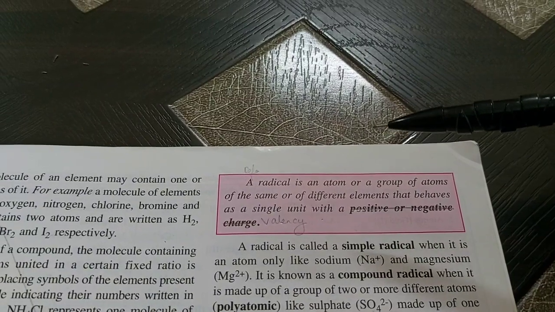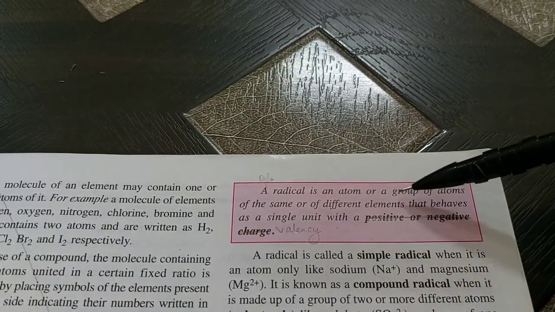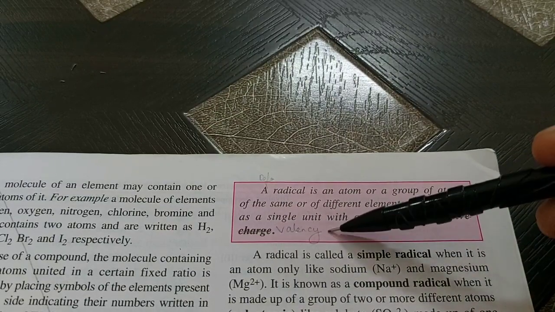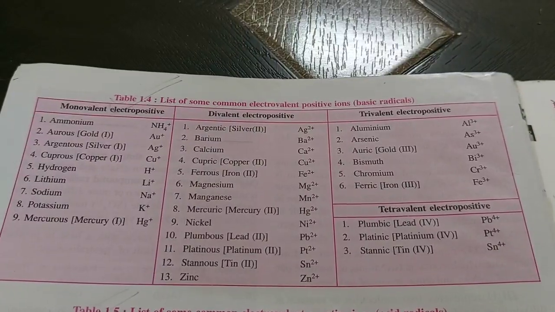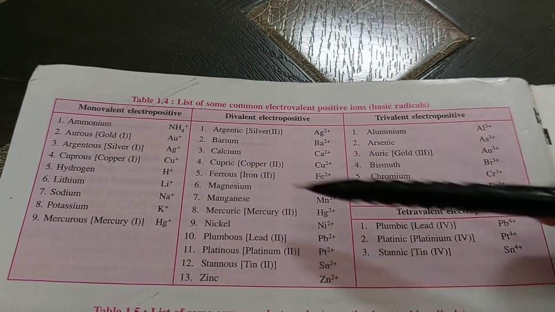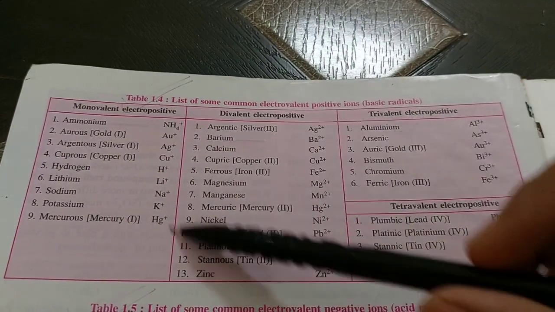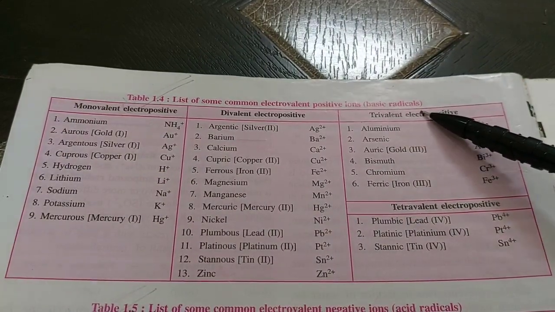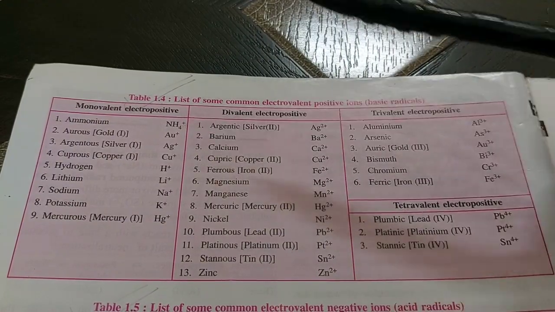Radicals, first paragraph cancelled. Let's understand the definition. It's an atom or a group of atoms of the same or different elements that behave like a single unit with a valency. Cancel positive or negative charge. So for right now, just imagine that ions are also called radicals. So these are all cations or positive ions or basic radicals, and most of them are metals except ammonium and hydrogen.